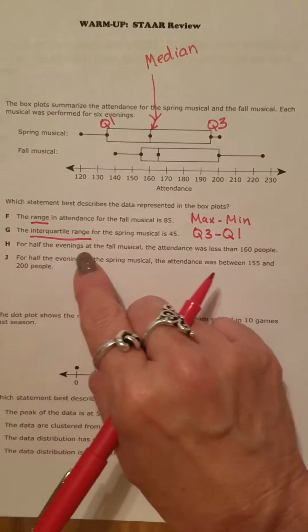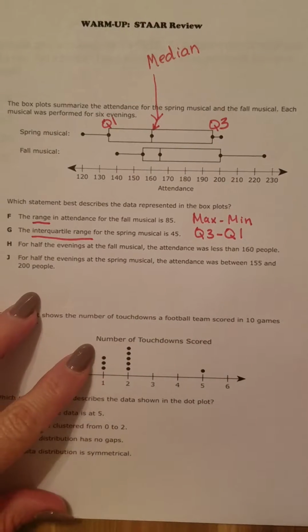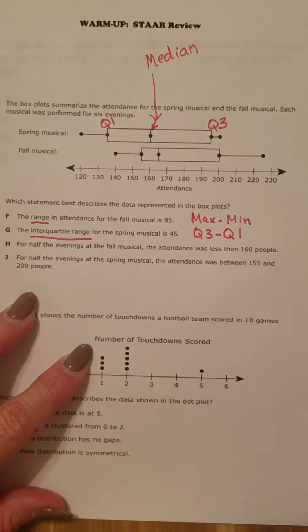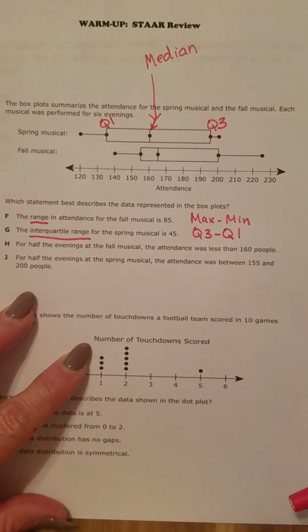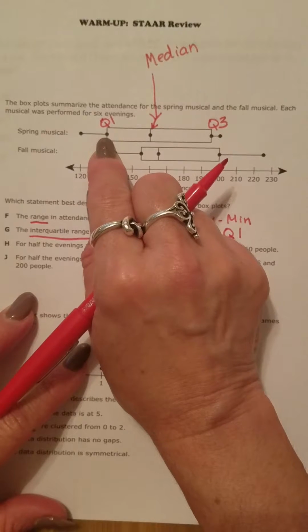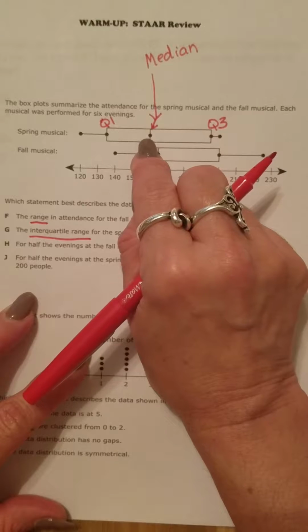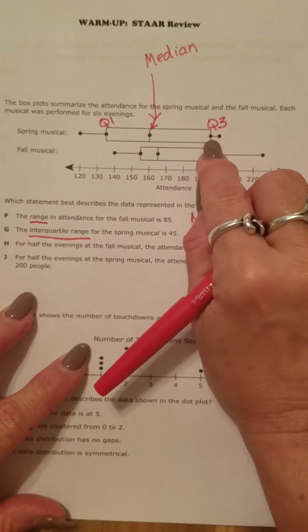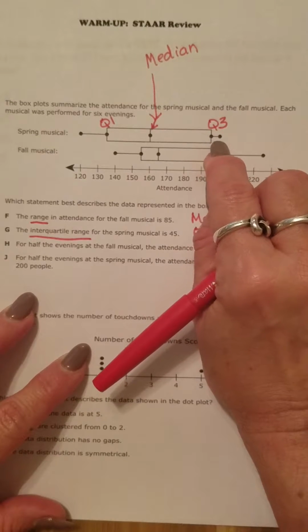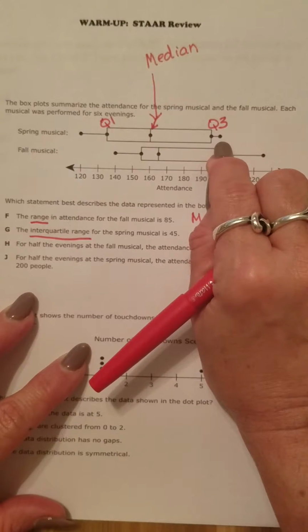And then it talks about for half the evenings. Let's recall that a box plot is split into quarters, or what we call quartiles. From here to here is quartile 1, that's 1/4 of your data. From here to here is quartile 2, that's half of your data. From here to here is quartile 3, that's 3/4 of your data, and from here to here is quartile 4, that's 100% of your data.